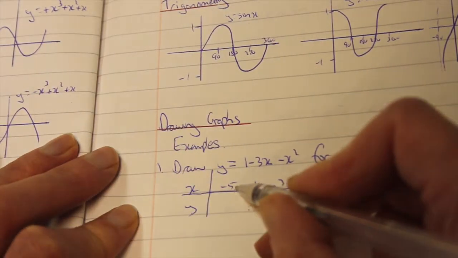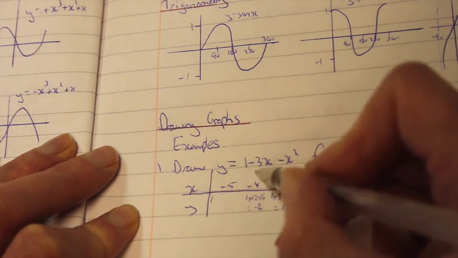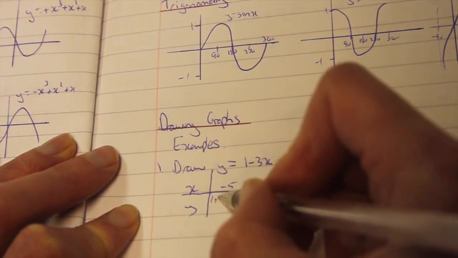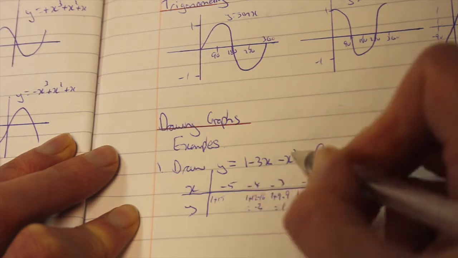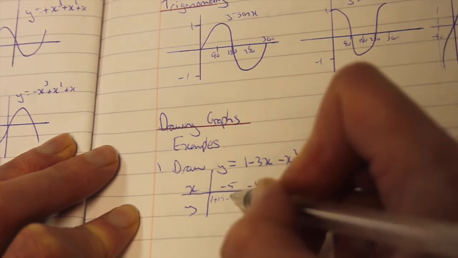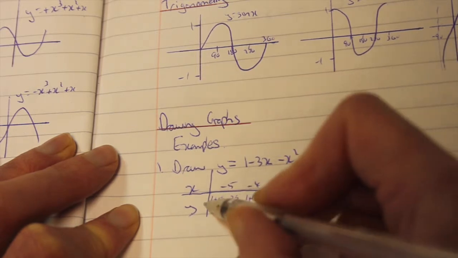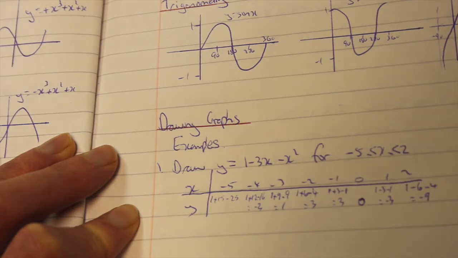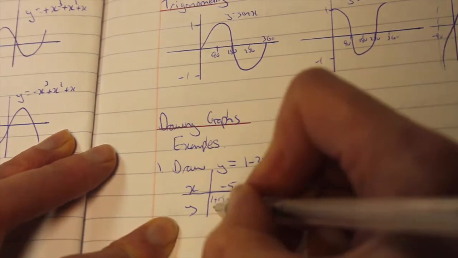And lastly, minus 5. So it's 1. Minus 3 times minus 5 is plus 15. Minus 5 squared is 25. So you get 16, take away 25, which gives you minus 9.